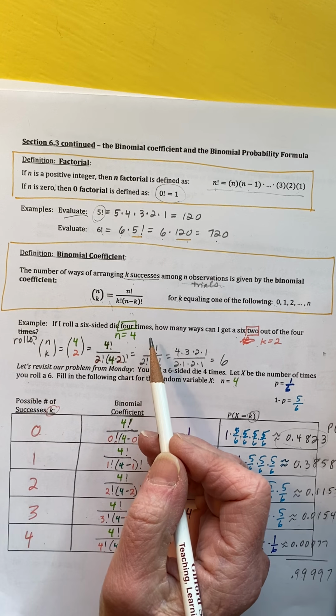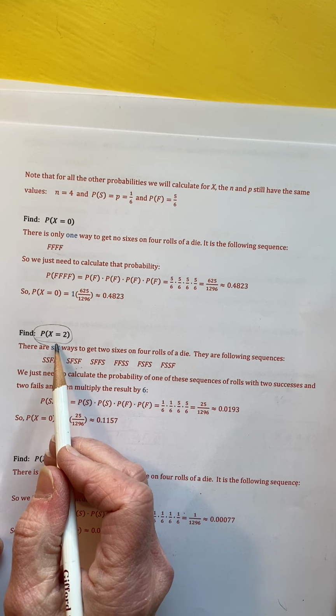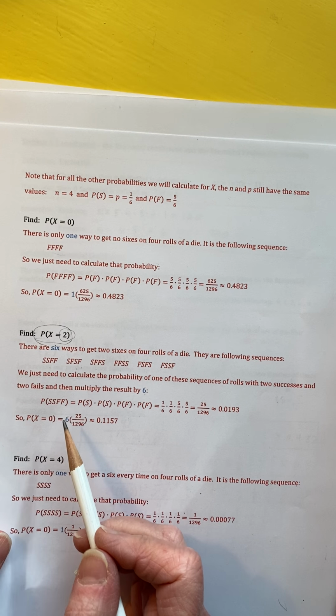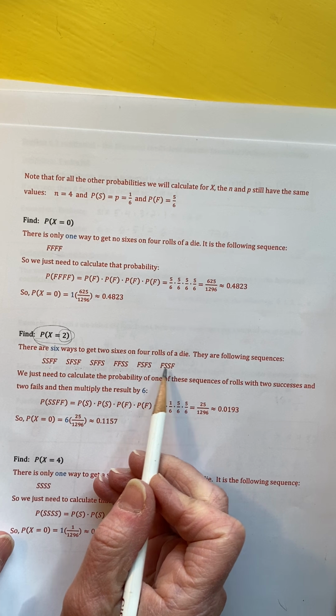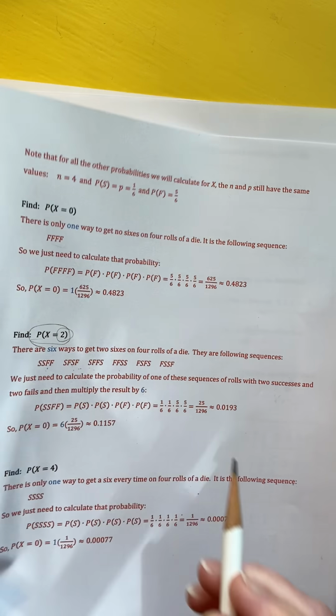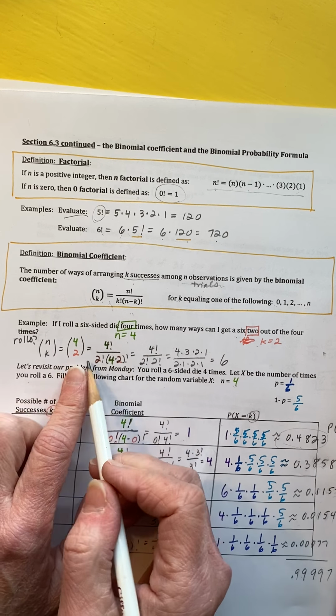Well, you guys actually know that if you did your math work right on your homework. This is the situation. We want 2 successes, 2 6s to come up out of our 4 rolls. And these are the different ways of doing it. We know it's 6 from writing them out. This formula will calculate that it's 6 correctly. So let's do it out.